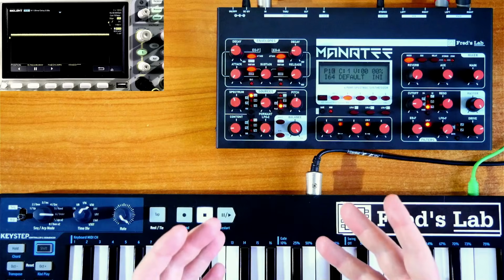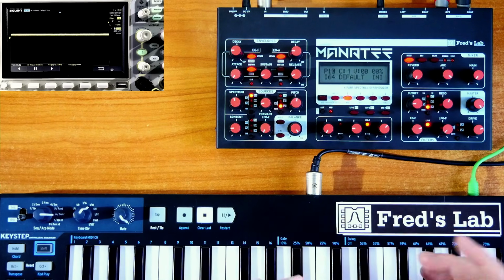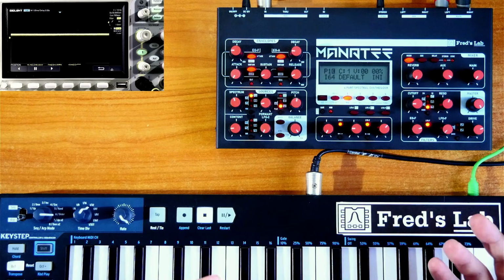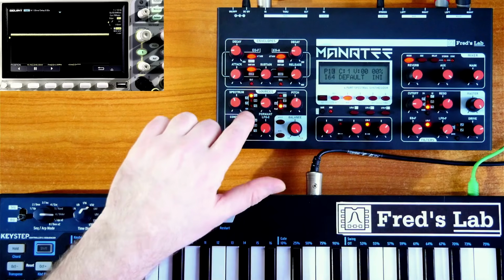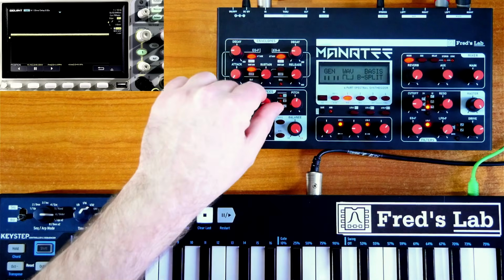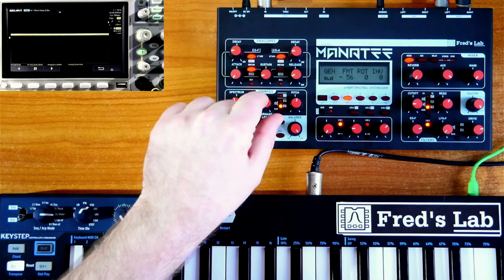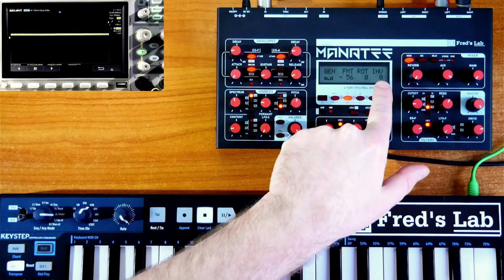So to edit or animate our spectrum, we need some macro parameters that can move, scale, invert the harmonics in a way that is musically interesting. And for this we have, if I click here, the Formant control, the rotation control, and the inversion control.